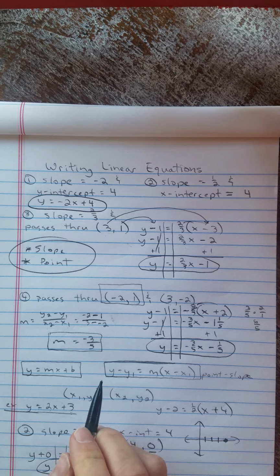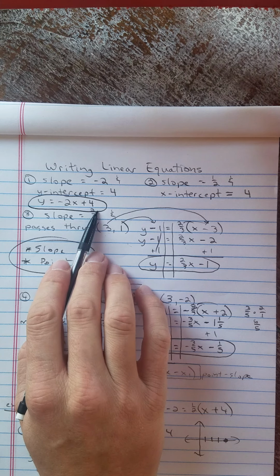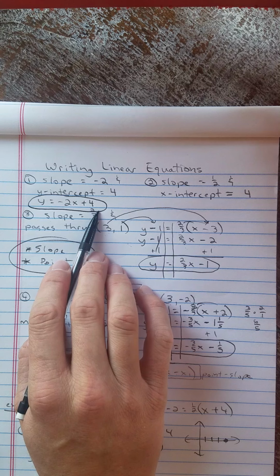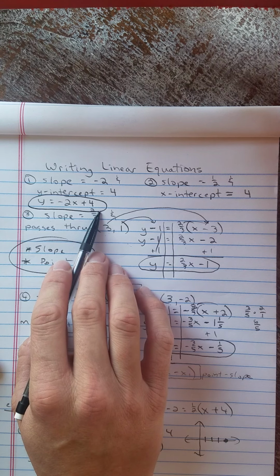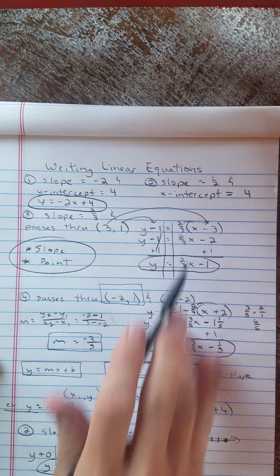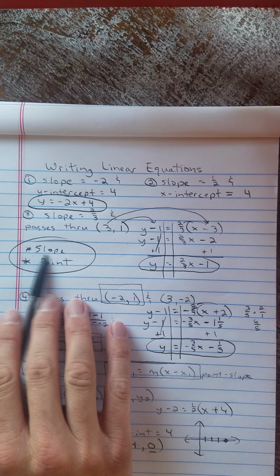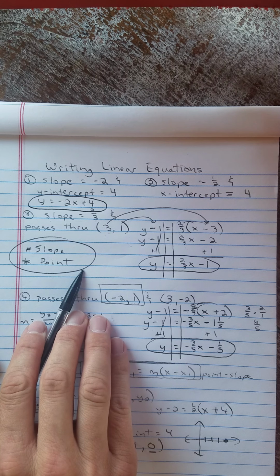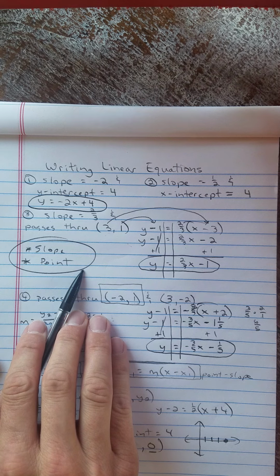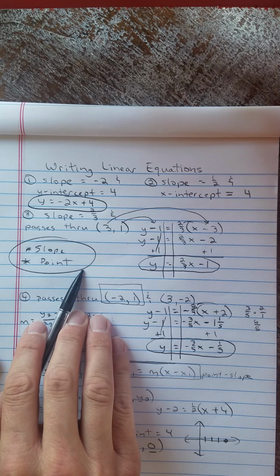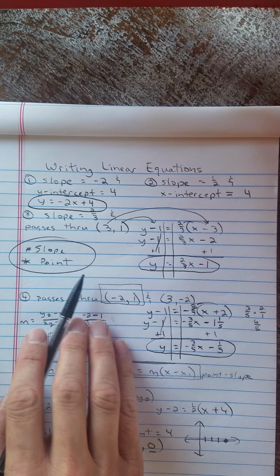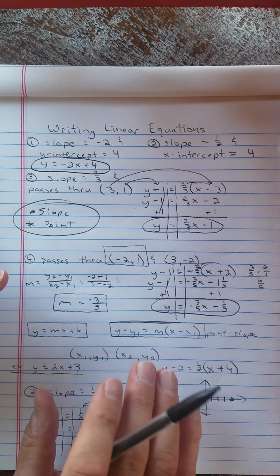That is the rare instance where you get your actual nice looking slope-intercept equation directly from the given information. In all other cases, you plug the slope and a point into point slope form and you convert. So that should kind of simplify things. Hopefully it makes a little bit more sense.